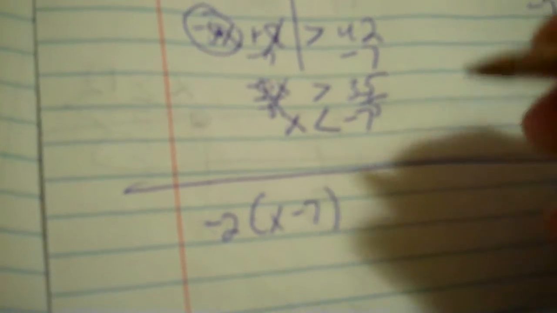Then the last problem, we got negative 2, quantity x minus 7, greater than or equal to 36. So before we do anything else, we need to apply the distributive property. So negative 2 times x, negative 2x, plus negative 2 times negative 7 is positive 14, because that's a negative. If it has a subtraction, it's a negative. Greater than or equal to 36.